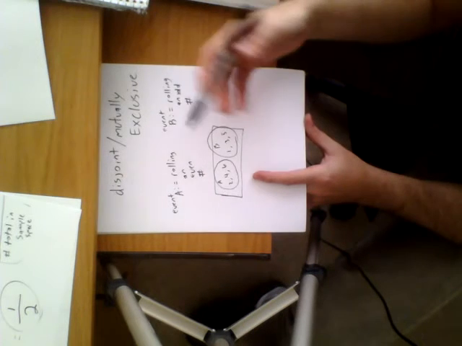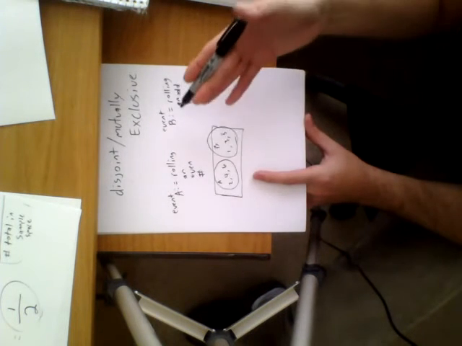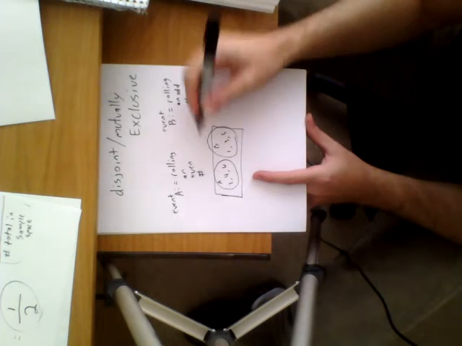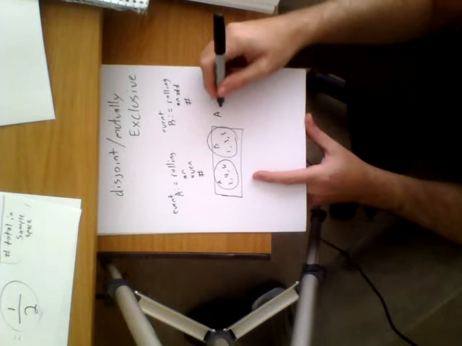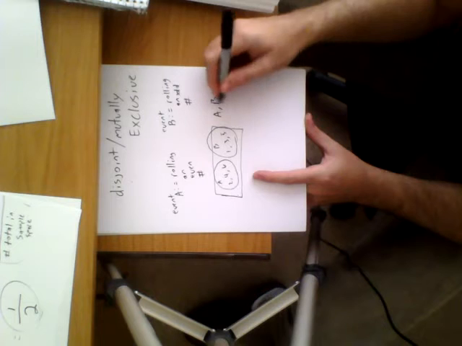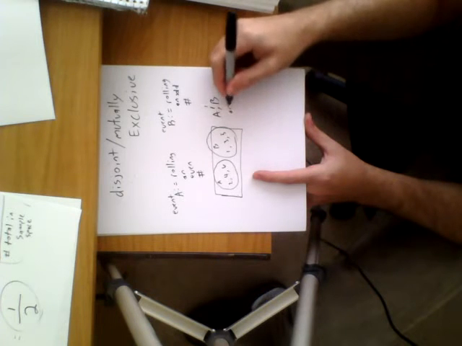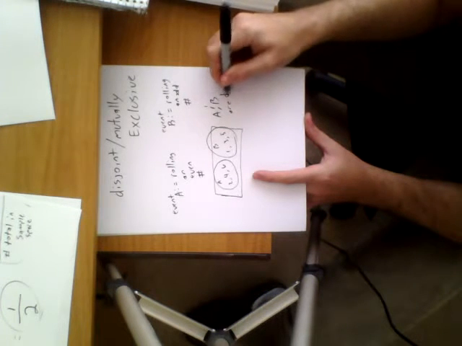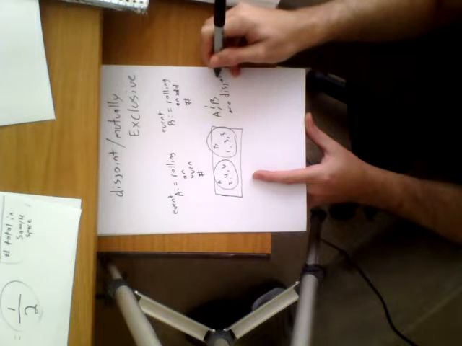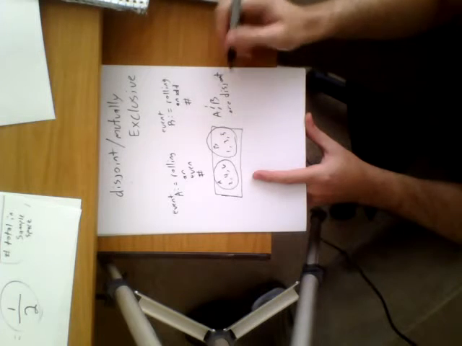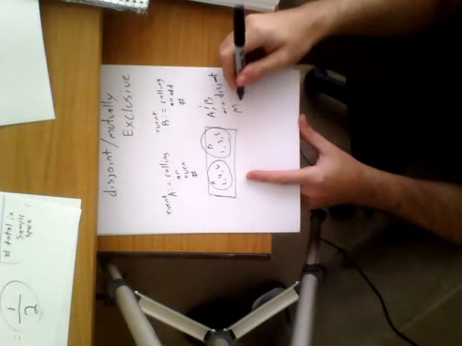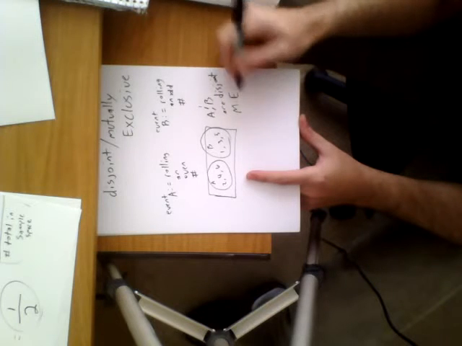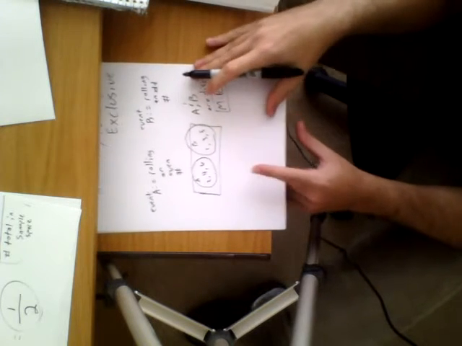We don't have anything that's in event A and event B. So these two events are disjoint. A and B are disjoint, or mutually exclusive. I'll put ME for mutually exclusive.